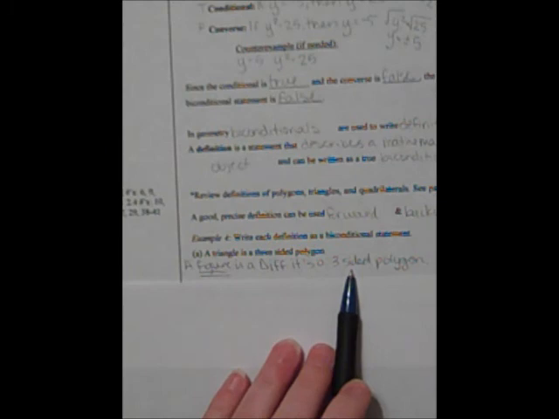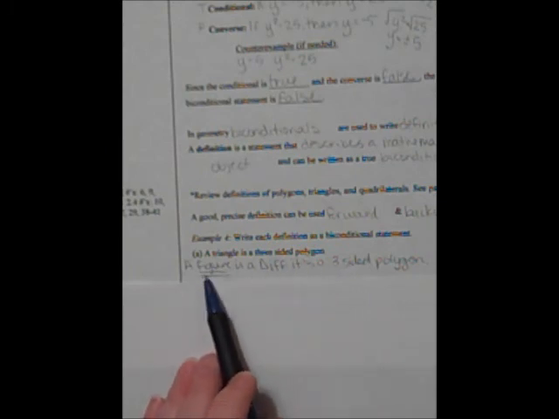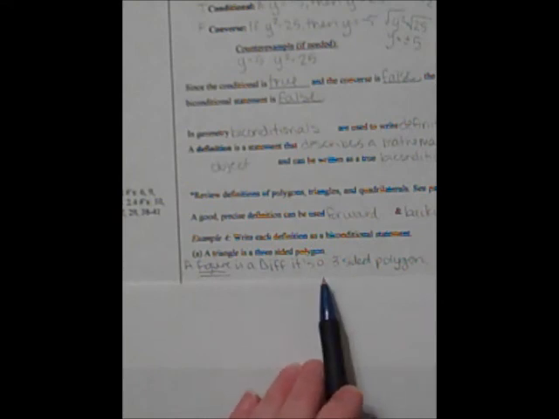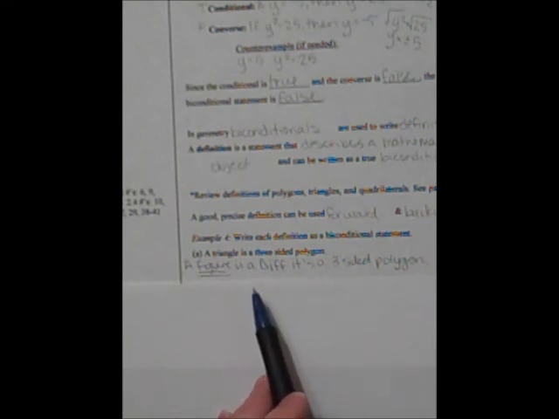Because this is a biconditional, I could have just as easily written this the other way. A figure is a three-sided polygon if and only if it's a triangle. Either way would be correct. Okay, take a second and try example B and see if you can write a biconditional for straight angle.